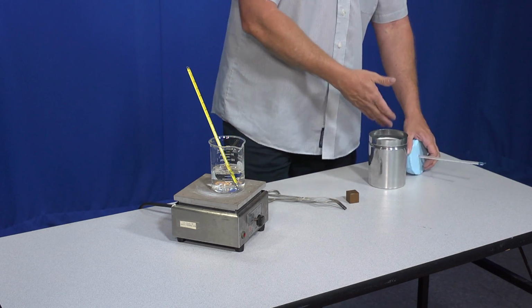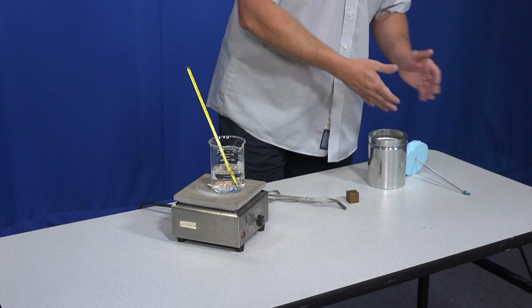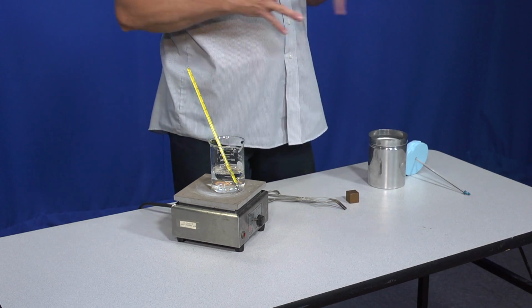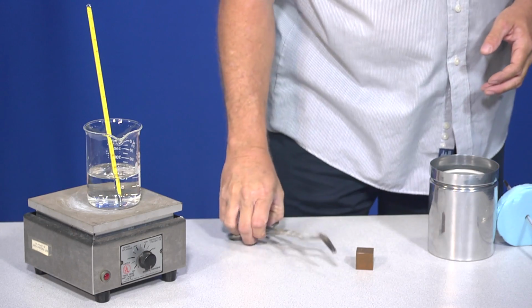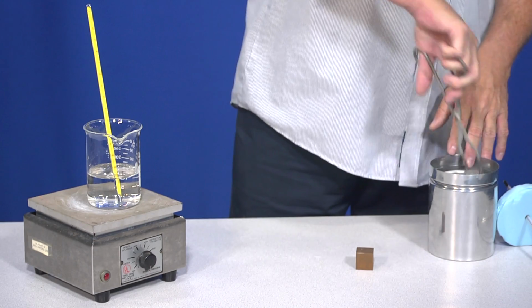We will, from a table, get the specific heat for water, and you'll see the equations to do this in the write-up for this particular lab in your manual. So if you're very careful, you'll get a very good estimate for the specific heat of the material.